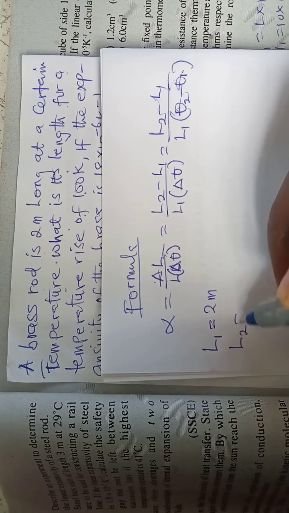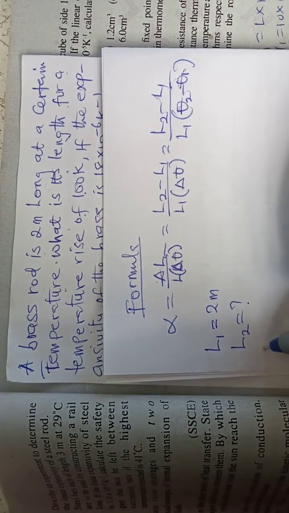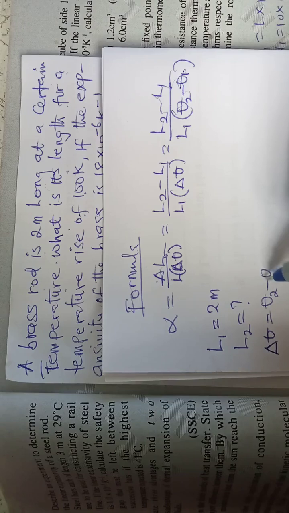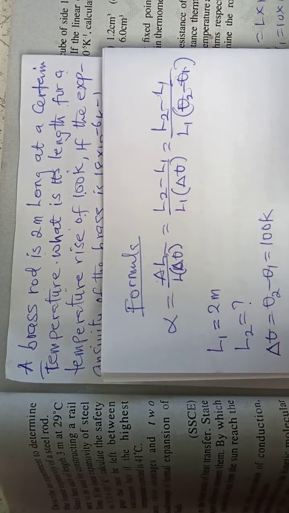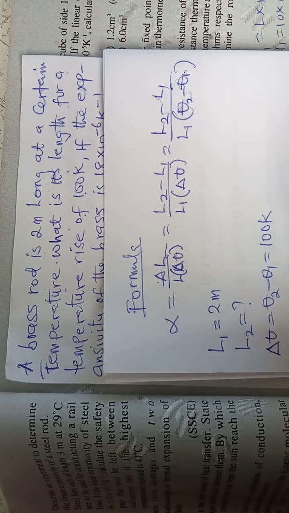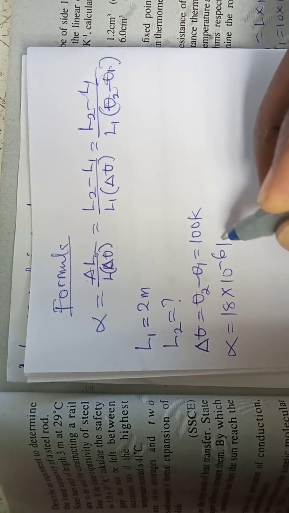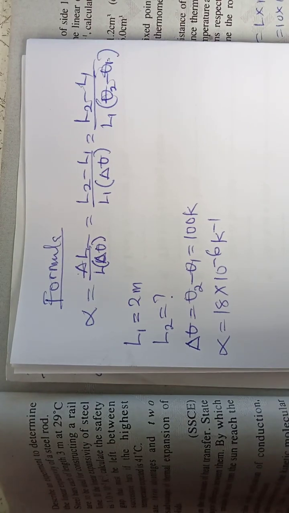So the second length is what we are trying to find, which we don't have. The temperature change is 100 Kelvin, and the linear expansivity is given as 18 times 10 raised to the power of minus 6 per Kelvin.